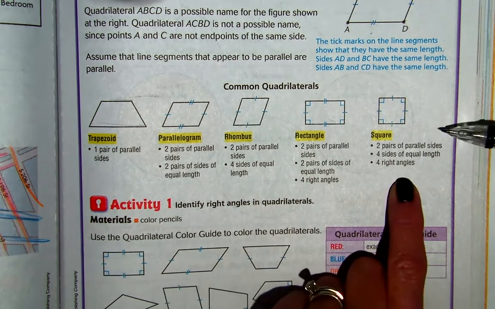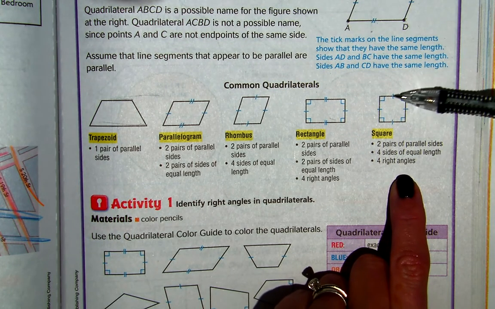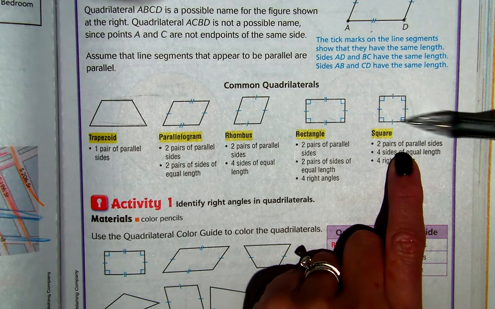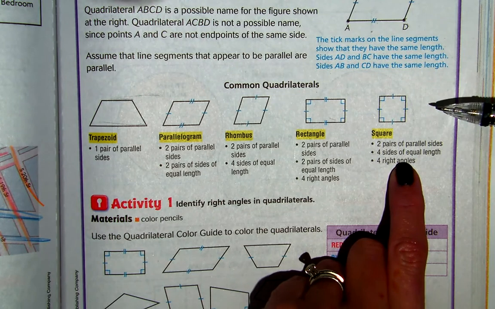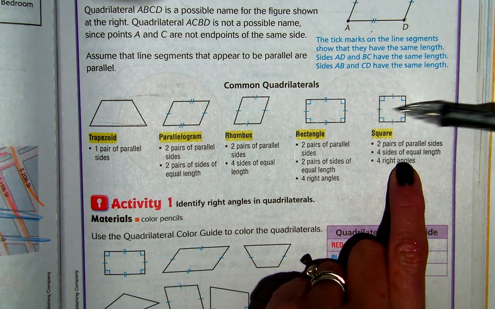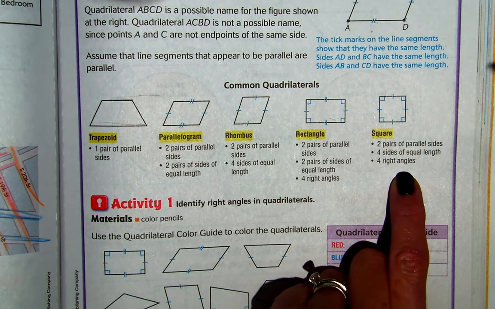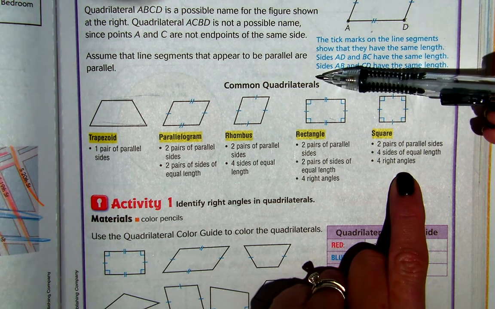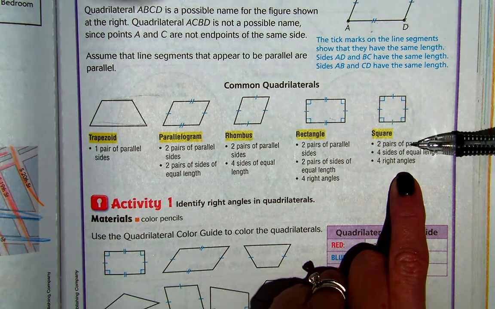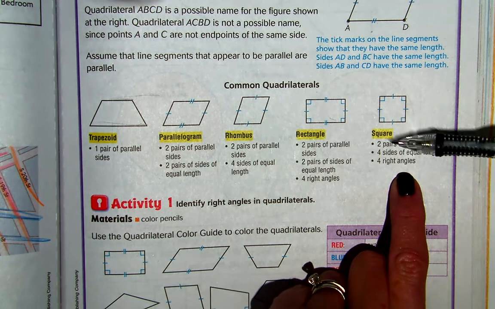All right, so a square is even more specific. A square has two pairs of parallel sides, okay? So it meets the qualifications of a rectangle and of a parallelogram. It has four sides of equal length, which also means that it is a rhombus as well. But it also has four right angles, okay? So this is what makes it a square. So it is a quadrilateral, it is a rhombus, and it is a square. But not all rhombuses are squares, but all squares are rhombuses.